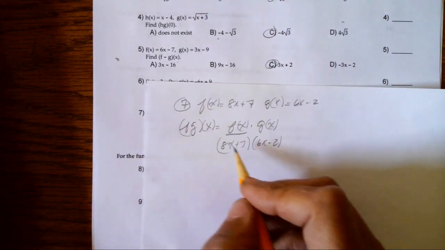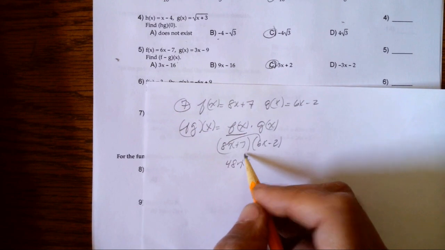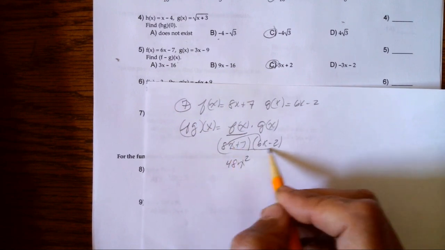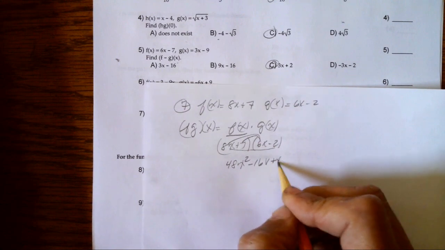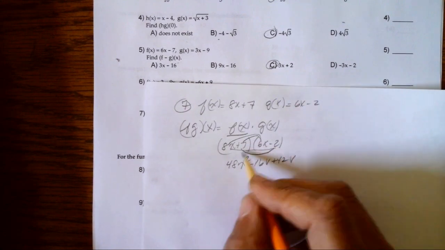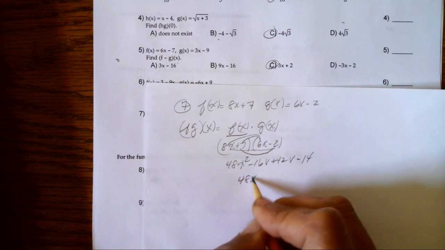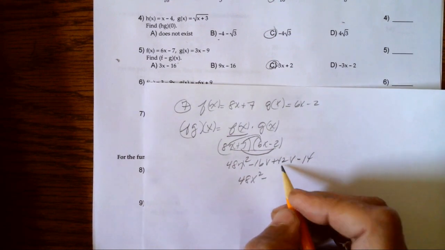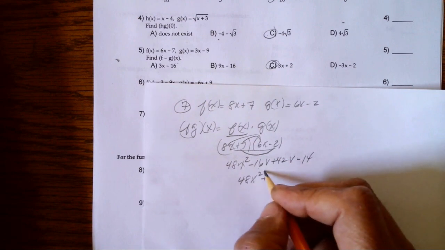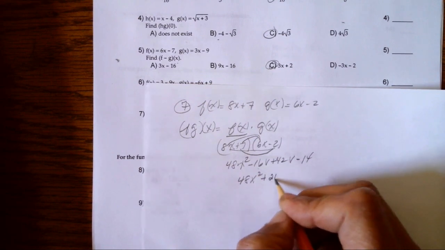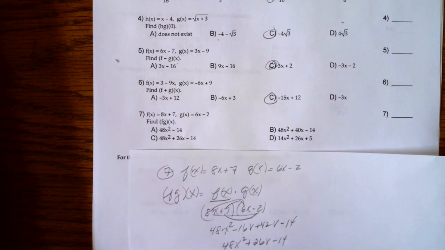Our old favorite, FOIL. 8x times 6x is 48x squared. The outside terms, 8x times a minus 2 is a minus 16x. The inside terms, 7 times 6x is 42x. And the product of the last terms, a positive 7 times a minus 2, is a minus 14. So 48x squared, and a minus 16 and a positive 42 is going to be a positive 26x, minus 14.